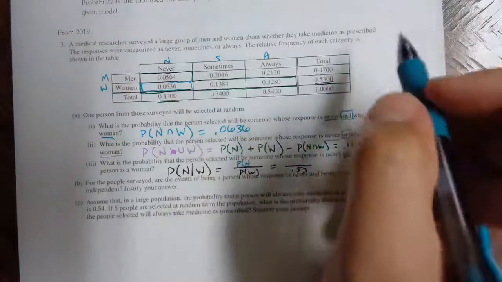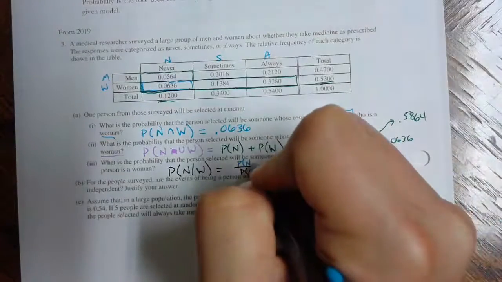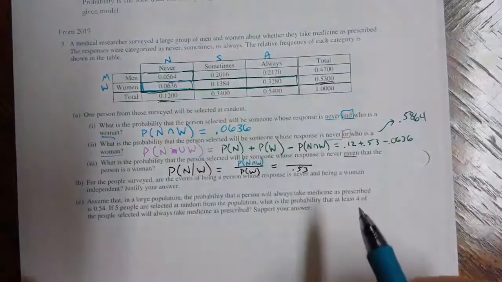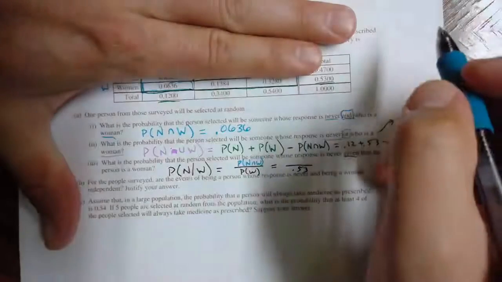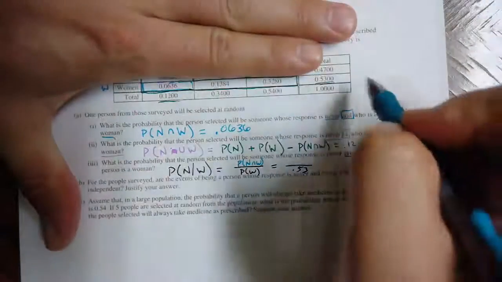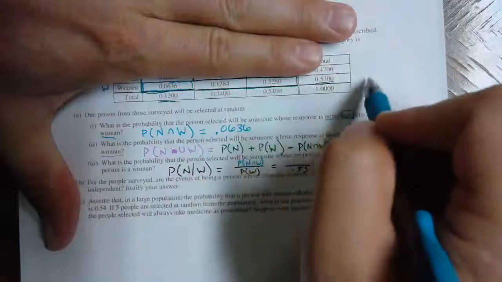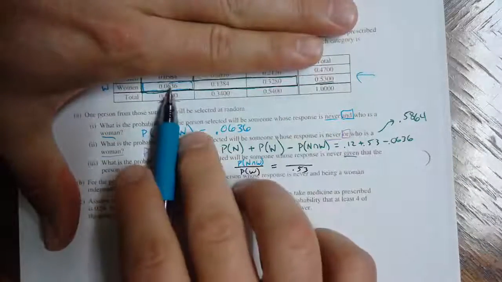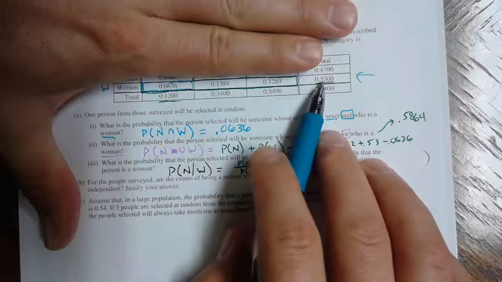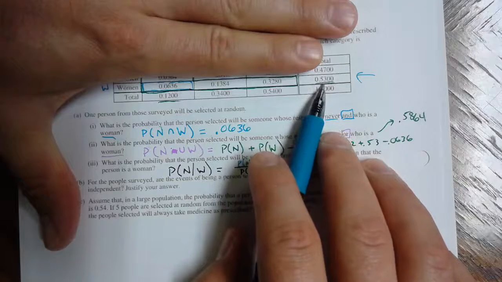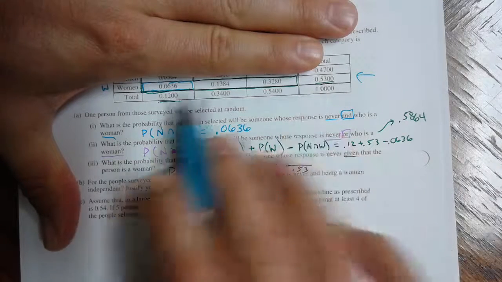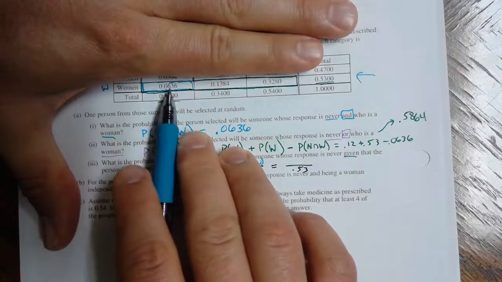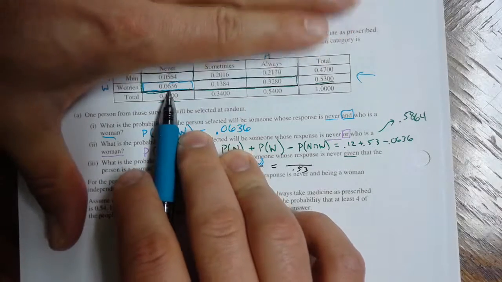That, in one calculation we just did, but the strategy that I sometimes like to suggest is you're really given this row. Out of this row, what's the probability that someone selects never? So we know that this is what the whole sample space has been reduced to now. It's our subspace, just the women, and 0.0636 of those respond with never.